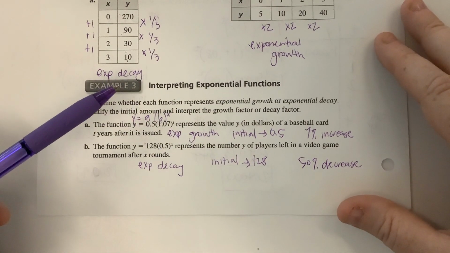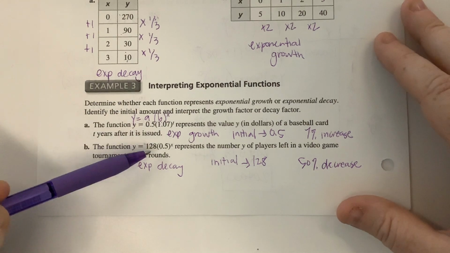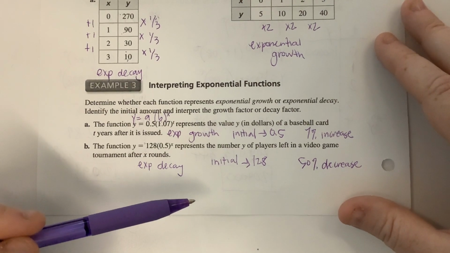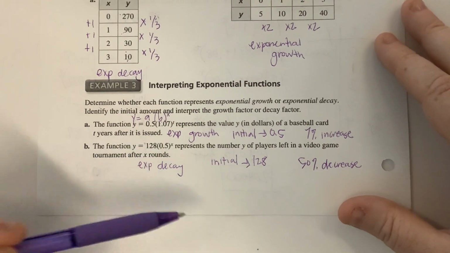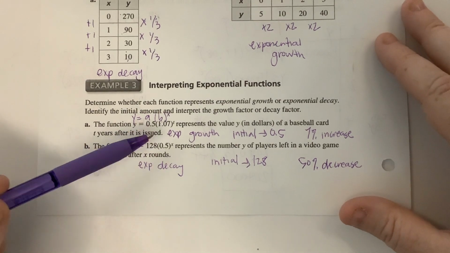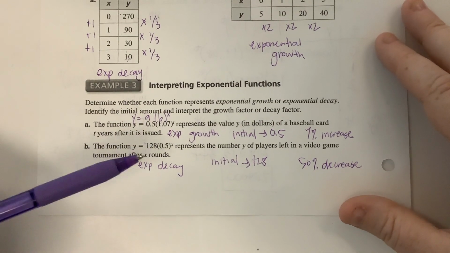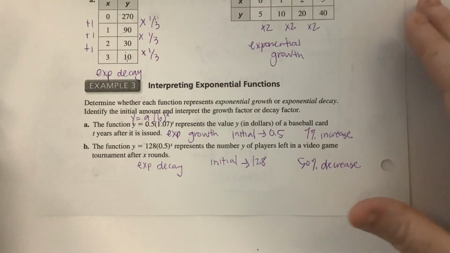So the second round would have 64 players. The third round would have half of that, which is 32 players. The next round would have 16 players, and so on and so forth, until you have the winner of the tournament.